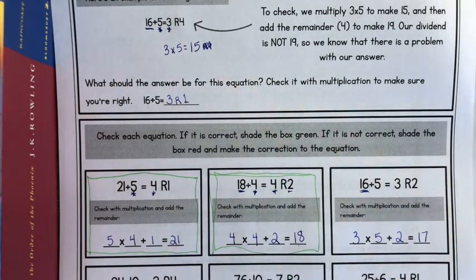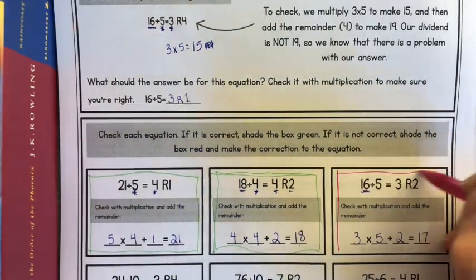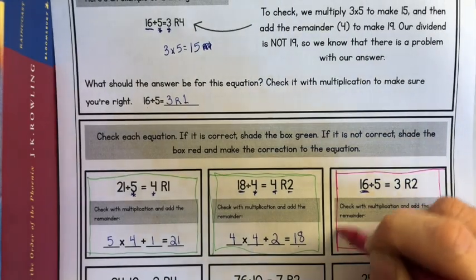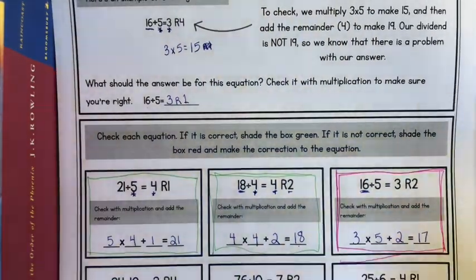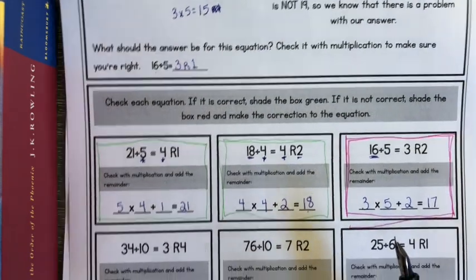We can double check our work. Yep, 3 times 5 is 15, and then I count 2 more, 16, 17. This one is incorrect. And since I don't have red pen at home, I'm just going to use a pink pen. You can see the difference. I'm sure you can figure it out. Okay, let's move on to the next one.